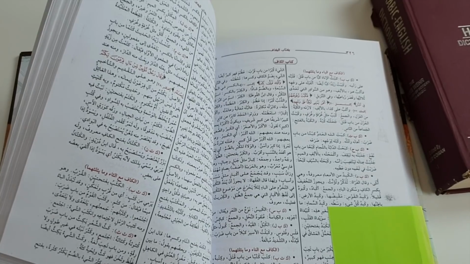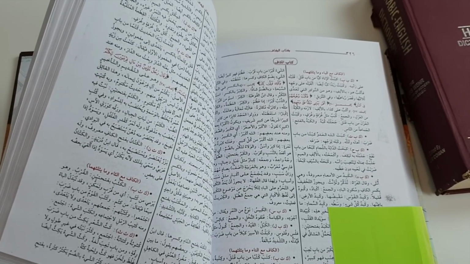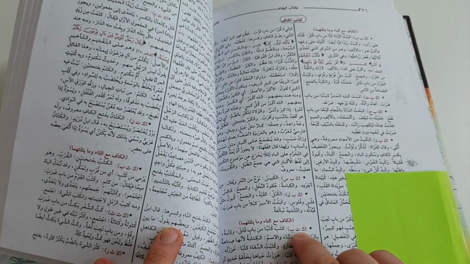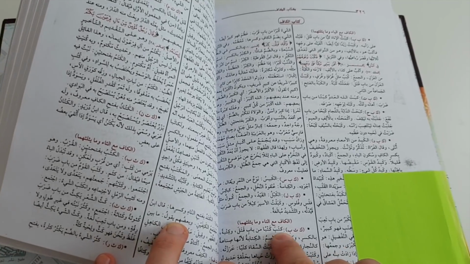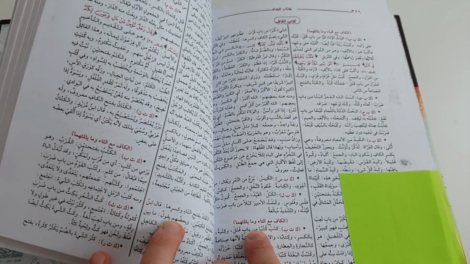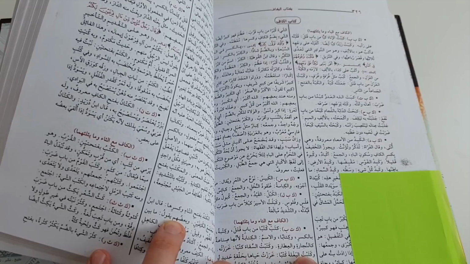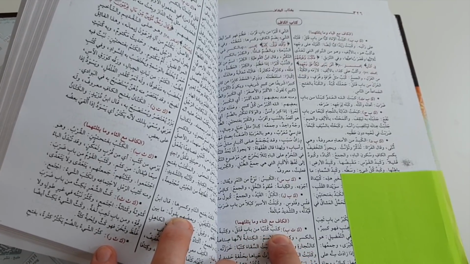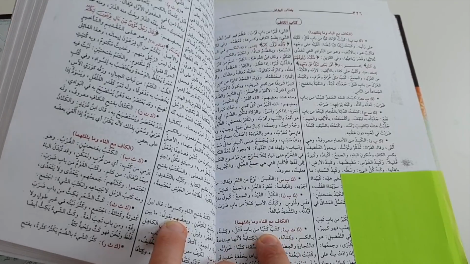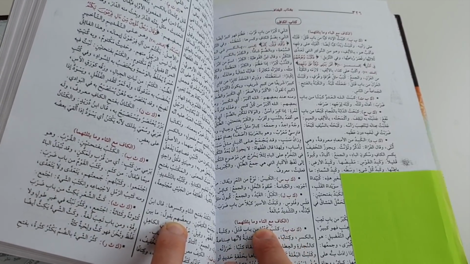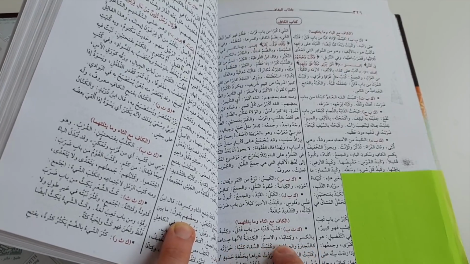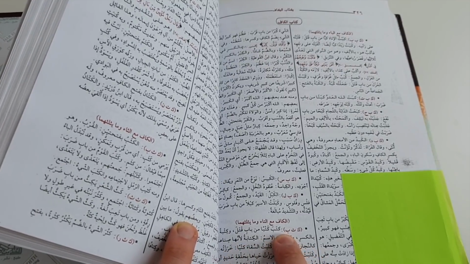So this is how you'd see an entry. Let me, yeah, it's all right, isn't it? I'm actually going to sit it on the Hans-Wehr dictionary, so it's a little bit higher so we can see it a bit better. So what we have here is kaf ta ba, and then it will show you the verb first and foremost. So kataba, and it uses that word in a number of different ways. So kataba katban, so it has the fi'l and then the masdar, and then it will just have different uses afterwards that it will show you. So it starts with using a fatha at the beginning.